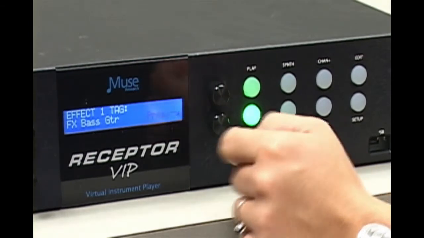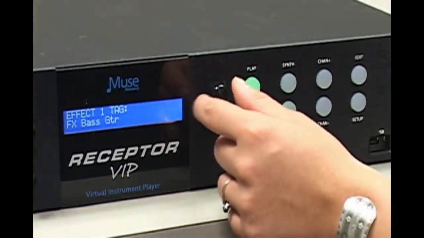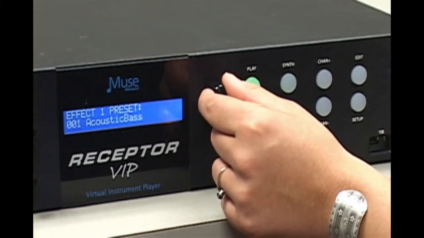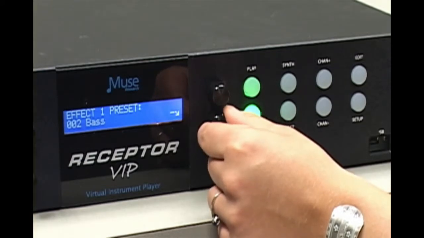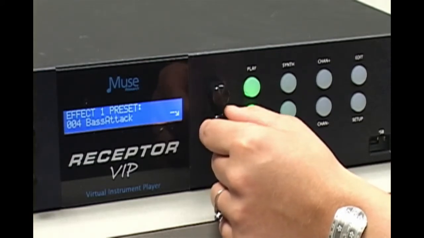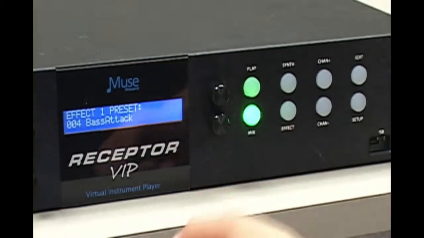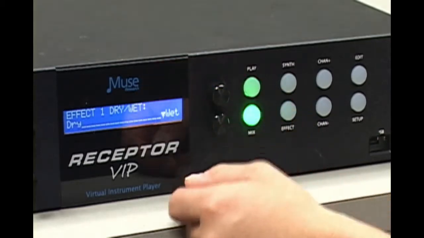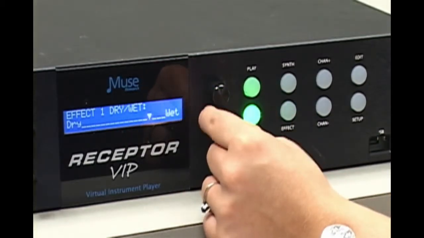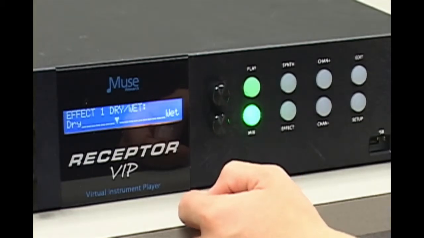Now that we have our tag selected, you can scroll with the top knob one click clockwise until you see Preset. Here you'll find all of the tag's presets. Now that we have a preset loaded, we need to adjust the mix dry/wet. Again, one click clockwise, you'll see the Effect 1 dry/wet. Use the bottom encoder knob to adjust the dry/wet.